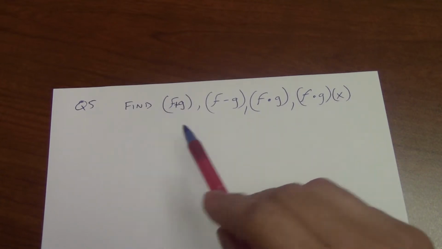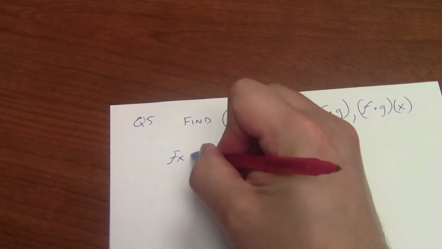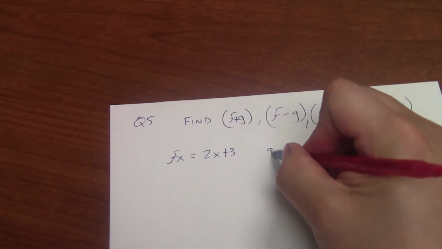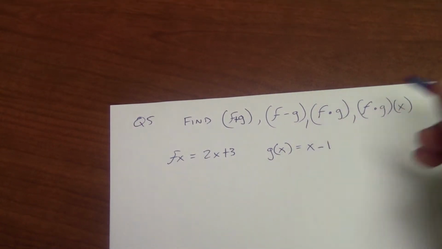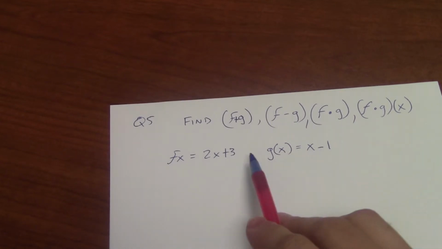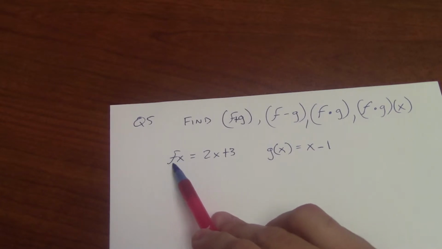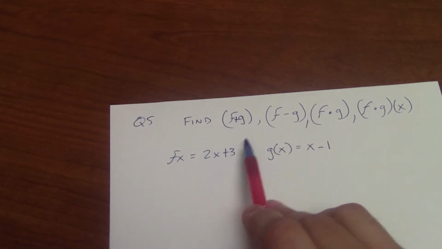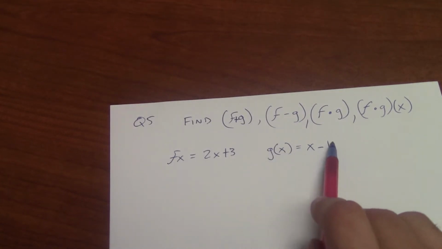So let's just figure out what these are actually worth first. So f of x, let's say that's going to equal 2x plus 3, and g of x is going to equal x minus 1. All right, so these are our formulas that we're working with. So the first one, this f plus g, we're taking f, so f of x is basically just f. We're taking this plus g. G, or g of x, is really just this right here.